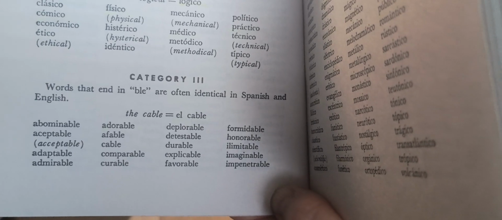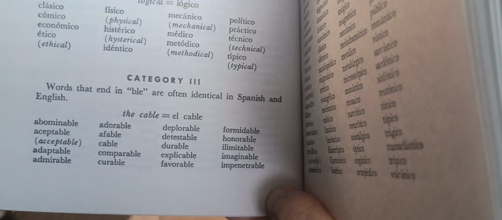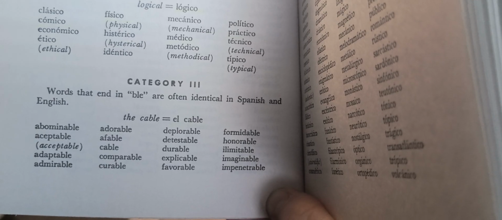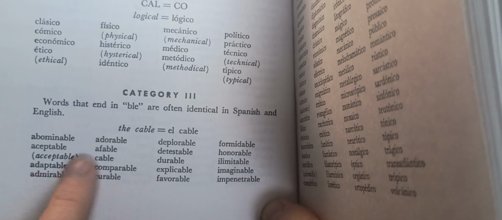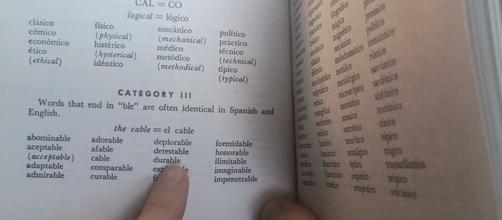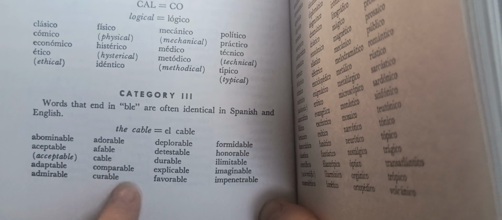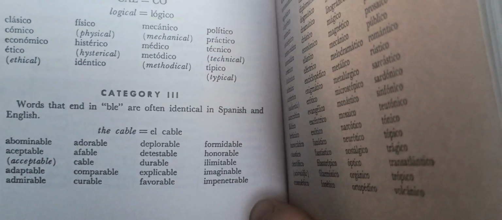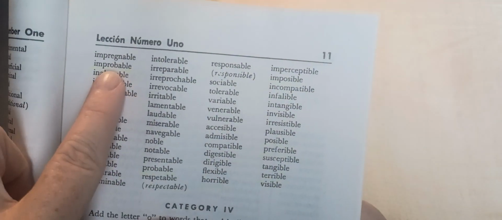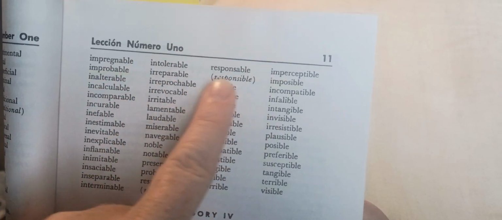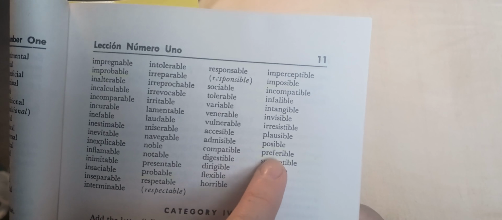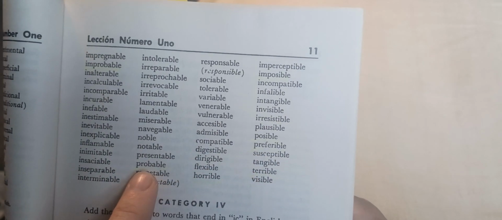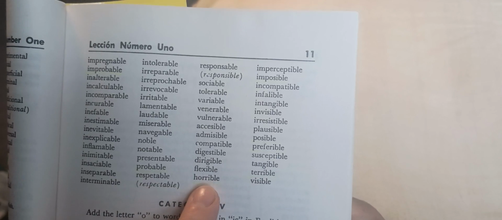Category 3. Words that end in ble are often identical in Spanish and English. The cable, el cable. Adorable, cable, durable, curable, imaginable. Page 11. Improbable, imposible, posible, preferible, probable, horrible.